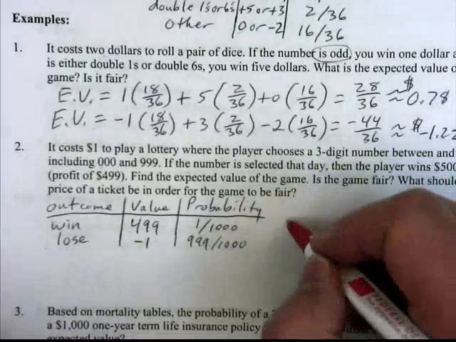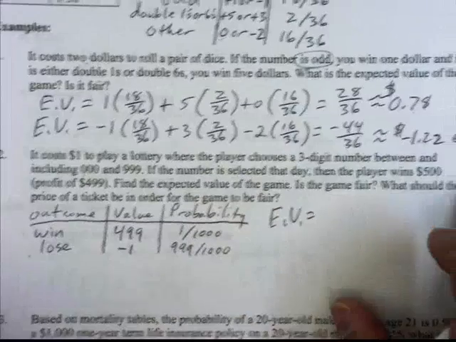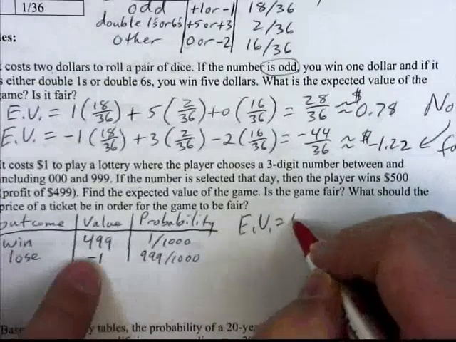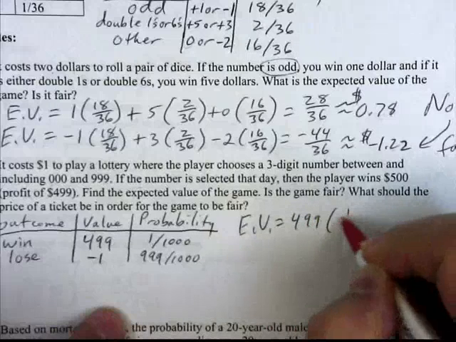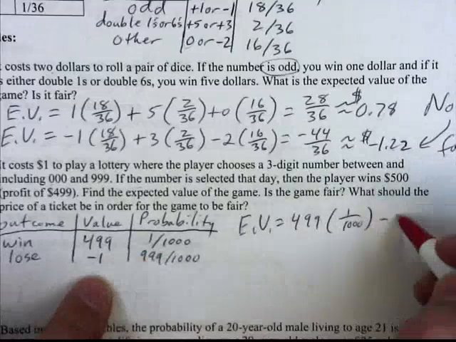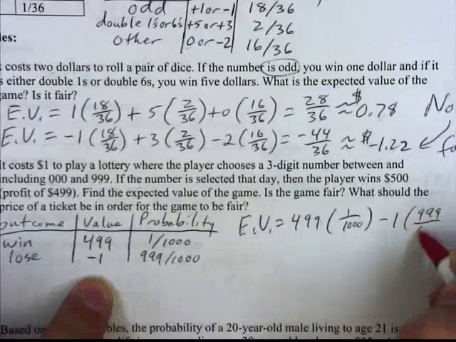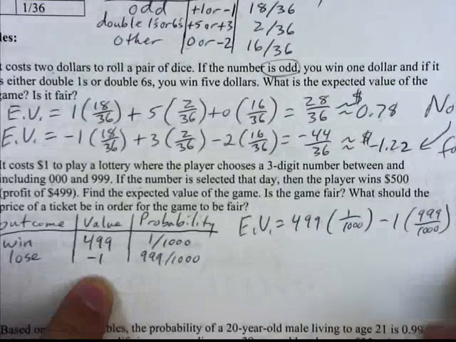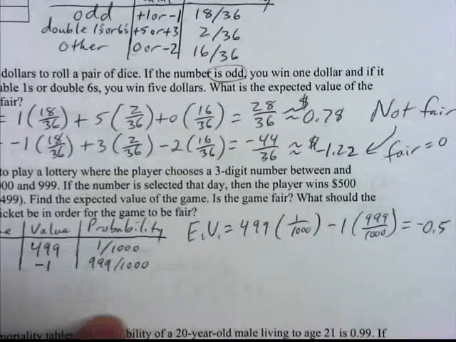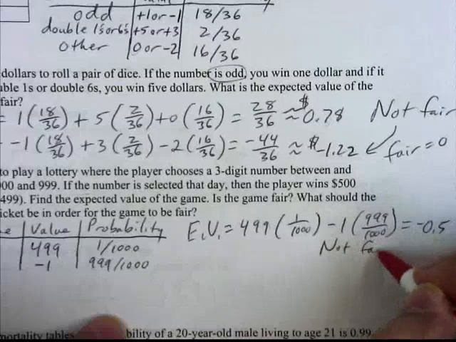So if I set up my expected value, that would be the value of winning, which is 499, times the probability of winning, which is 1/1000, minus 1 is my value for the next piece, times the probability of that happening, 999 out of 1,000. Okay, and when I multiply that out, I get negative 0.5. Since that's negative, I know it's not fair.